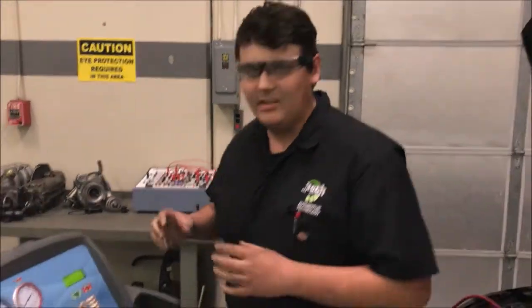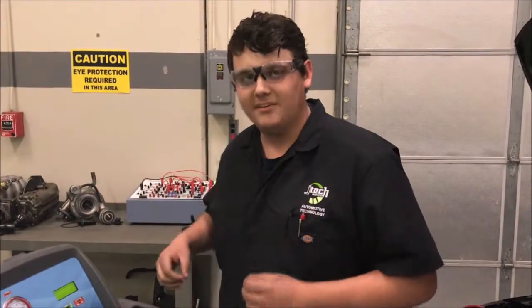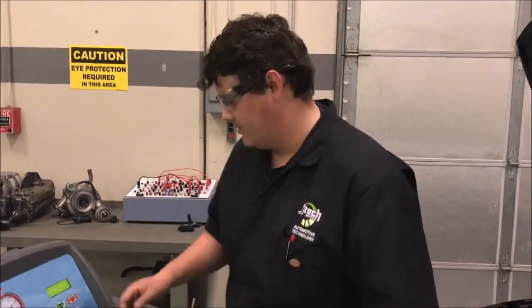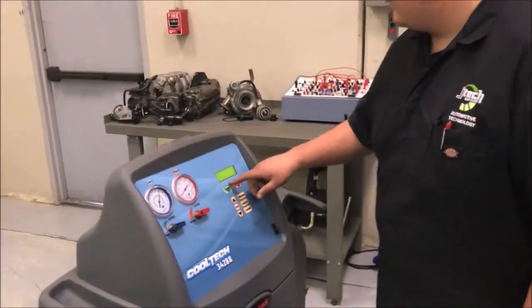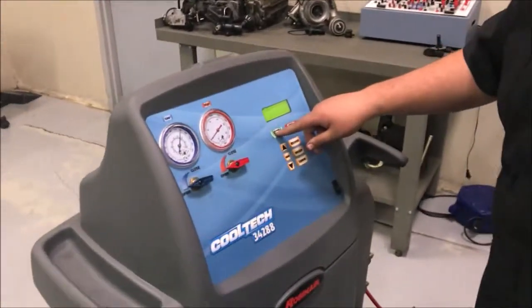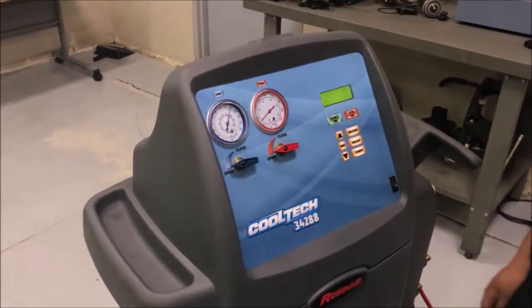Alright, now that we've charged our system, what we're going to do is equalize the hoses. This will clear the lines and bring our gauges back to normal. So we're going to go to our machine, it says equalize hoses, and we're going to press start. First, we're going to disconnect the high side hose.